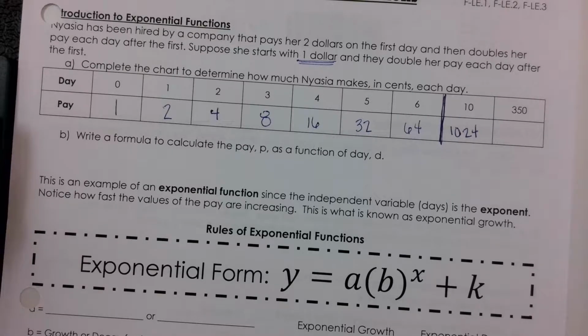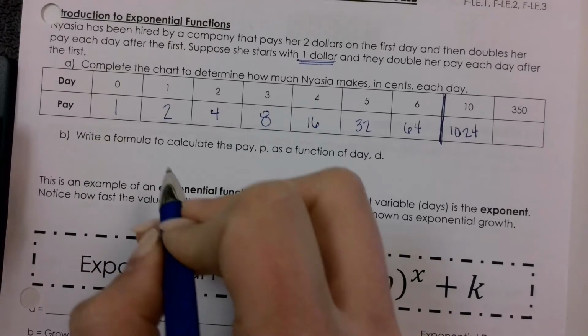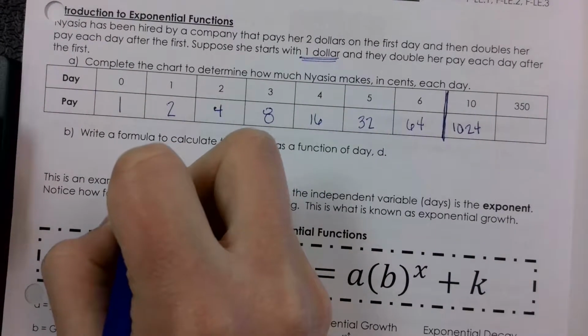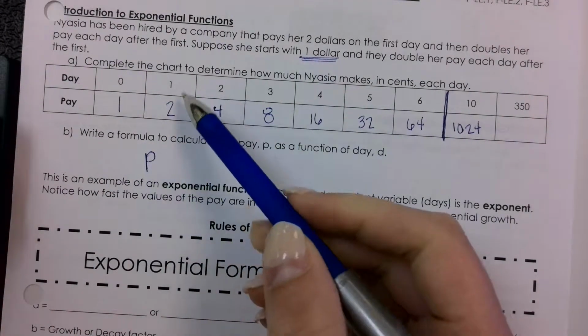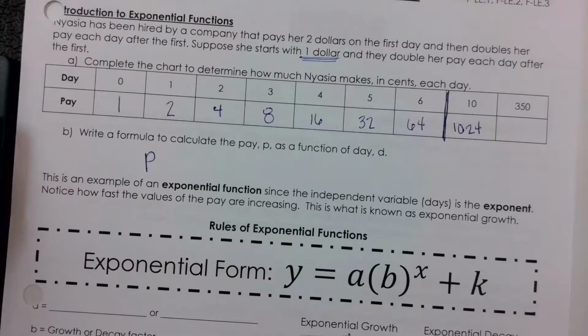How do you know that base number? It's whatever you start with.